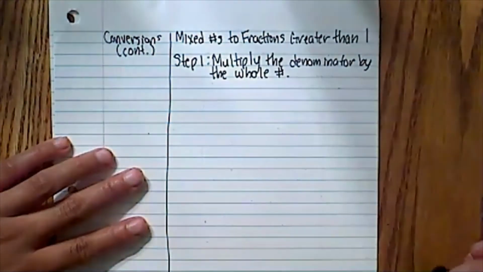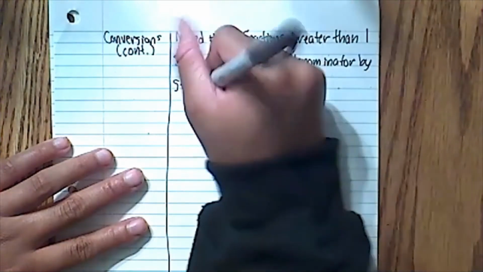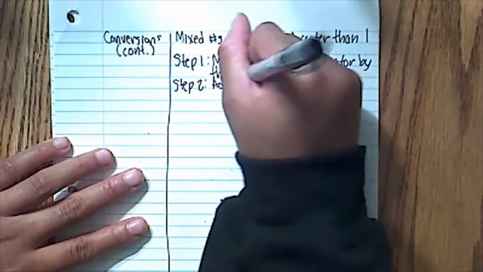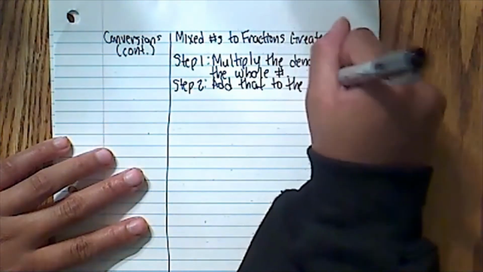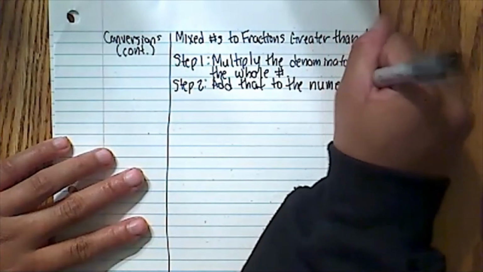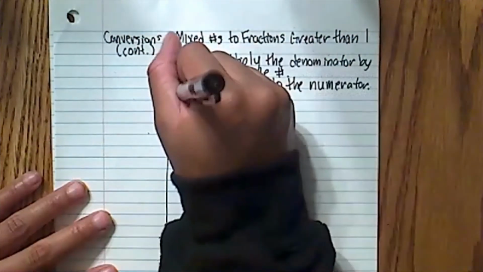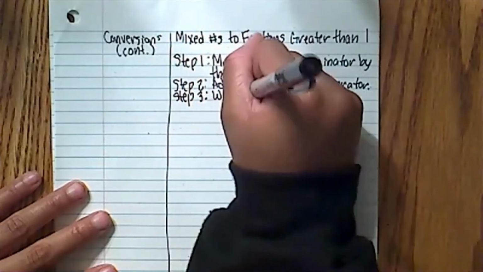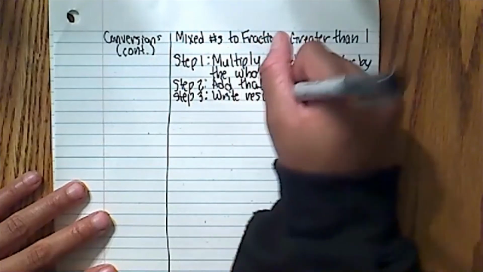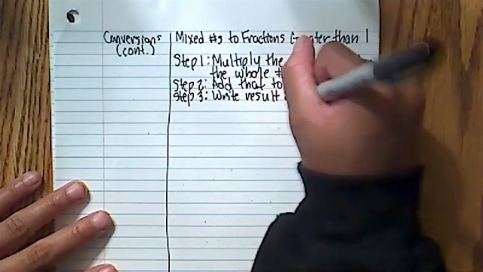Step 2 requires us to add that number to the numerator. Then the very last step is to write that result on top of the same denominator.